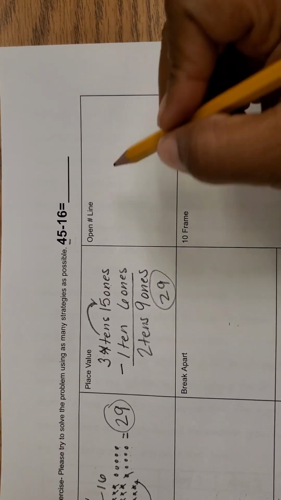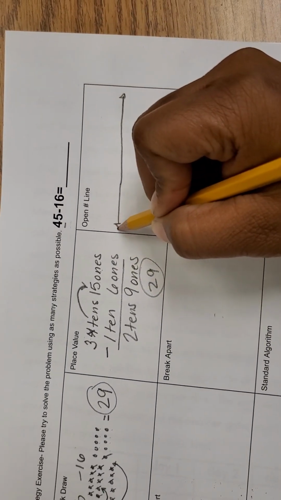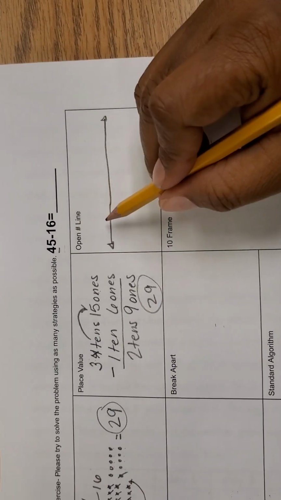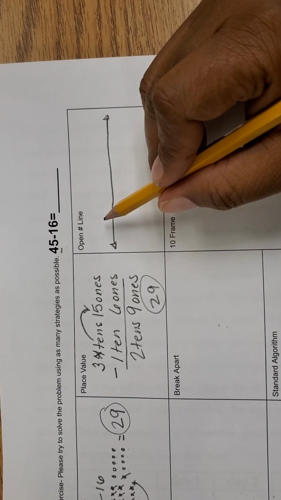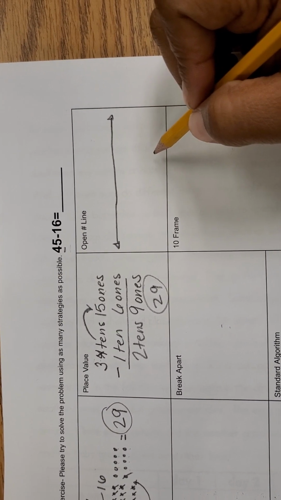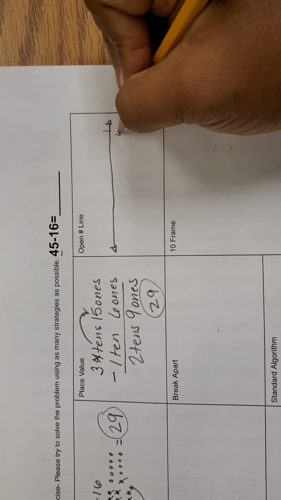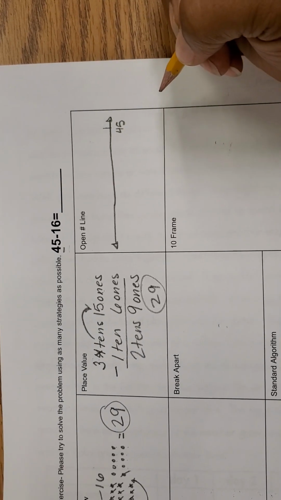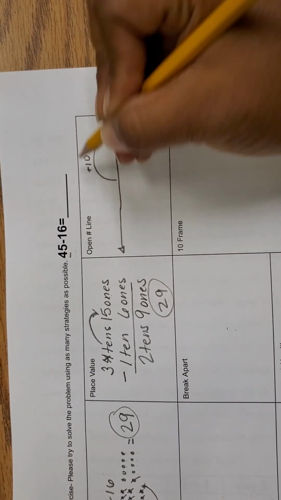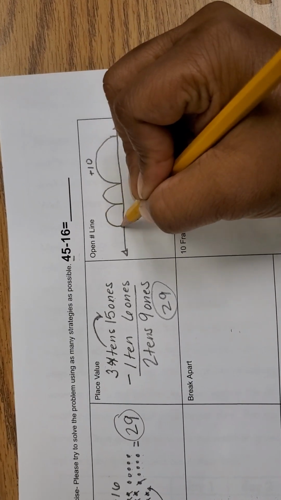Now, for our open number line, you're going to draw a number line, and they could either jump back to subtract 16, or they can jump forward from 16 until they get to 45. So we will jump back. I'll start here with 45, and I'm going to do one big 10 jump, and I'm going to do 2 3 jumps.